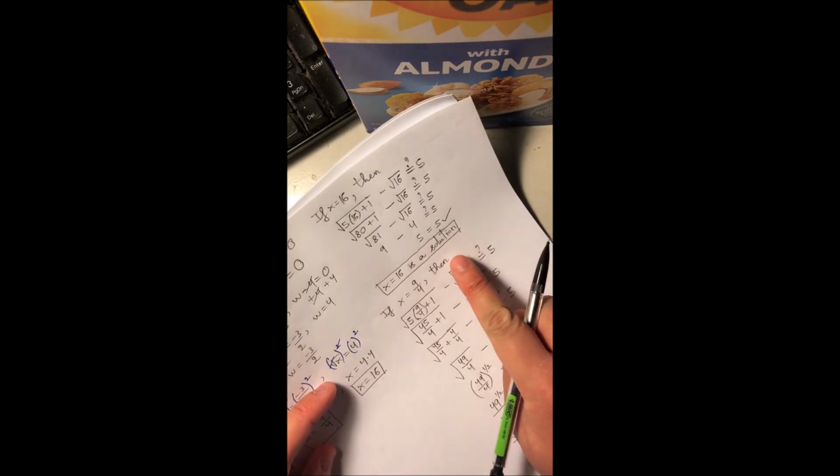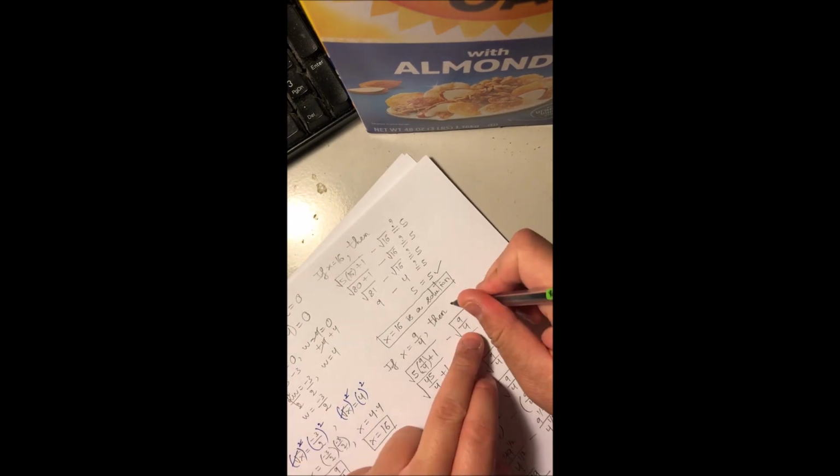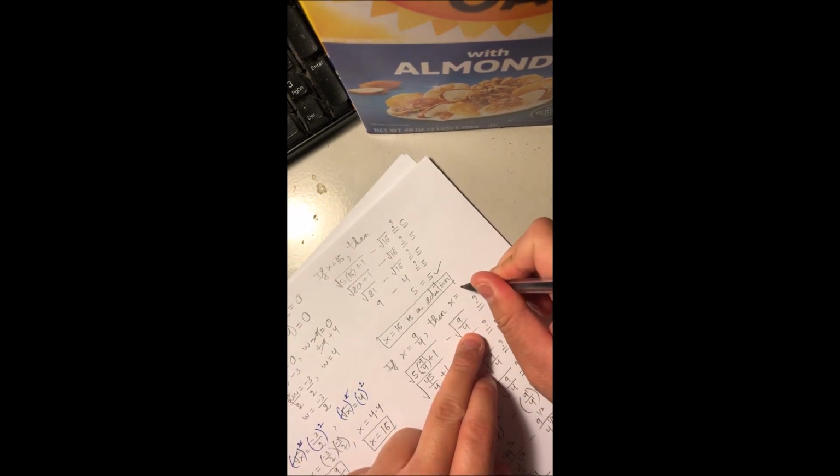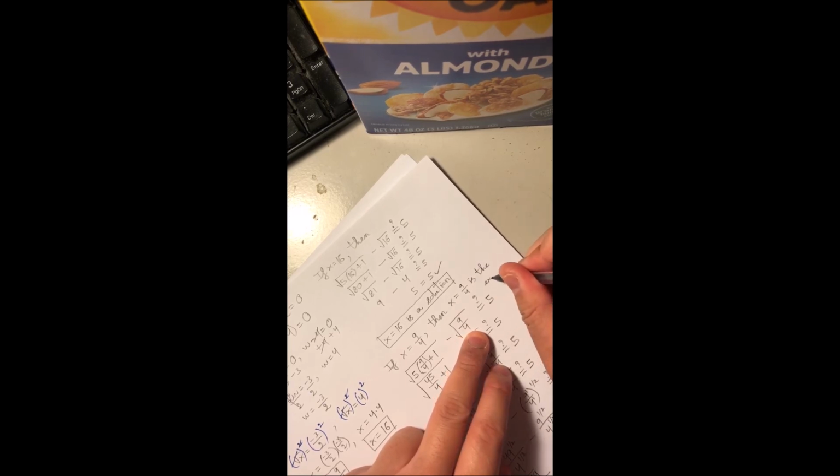So I'm out of room here, so I'm just going to write just a little on top right here, okay? Then x equal 9 over 4 is the extraneous solution.